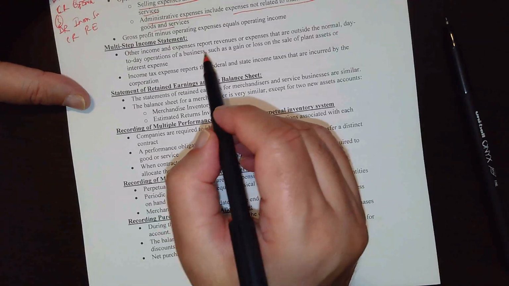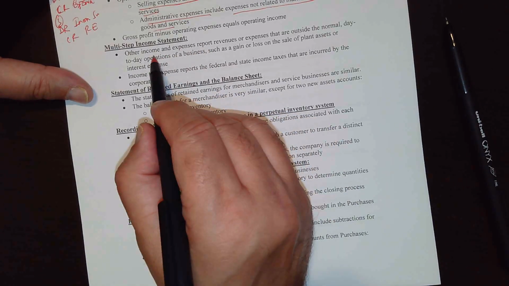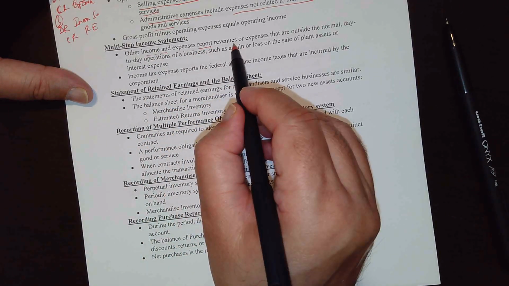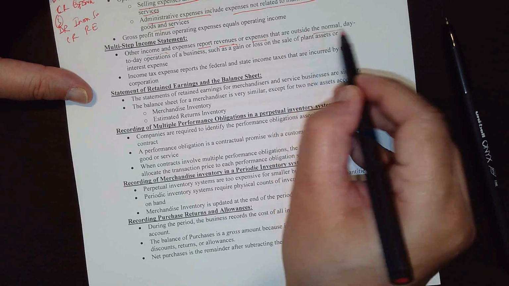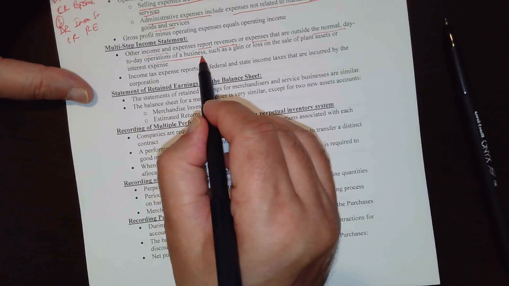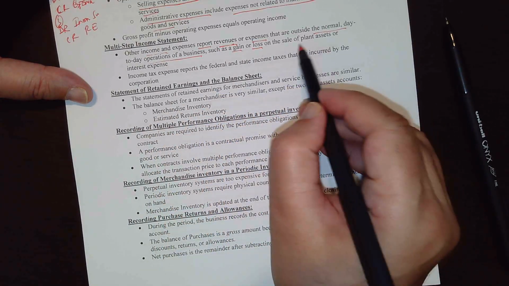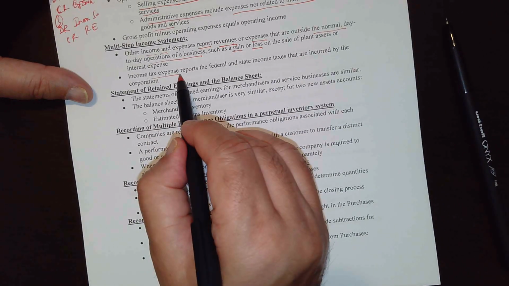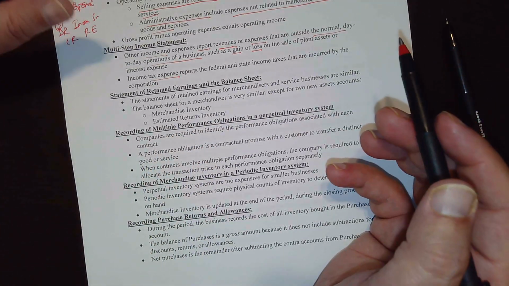Okay. In a multi-step income statement, other income and expenses report revenues or expenses that are outside the normal day-to-day operations, such as gains or losses on the sale, income tax expense, and other information.